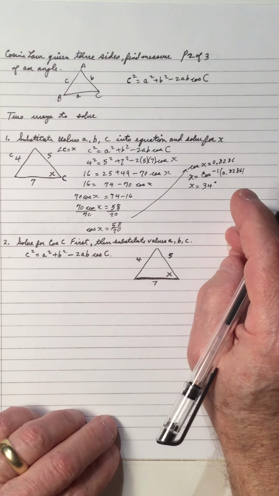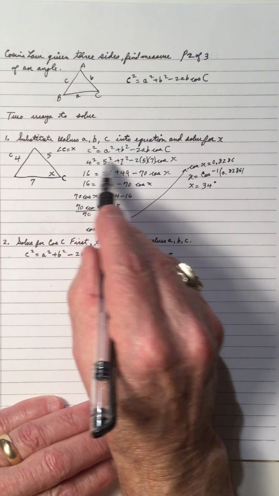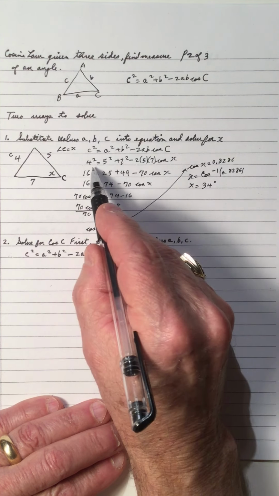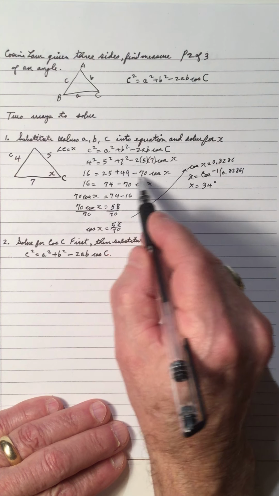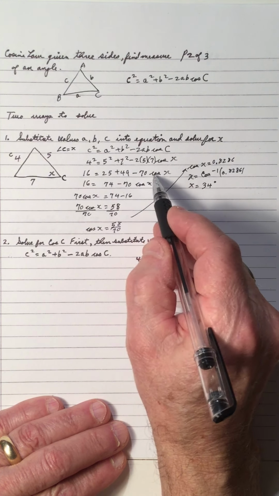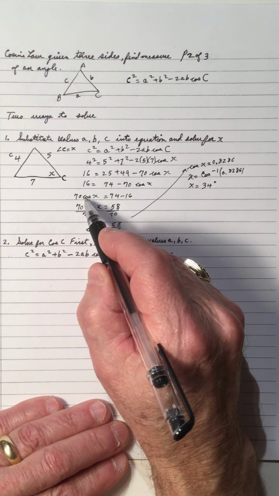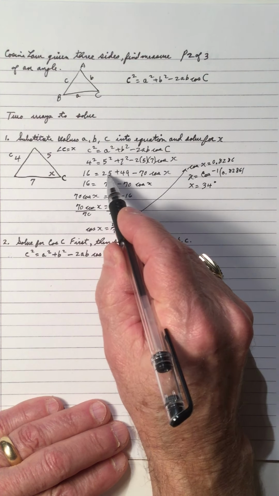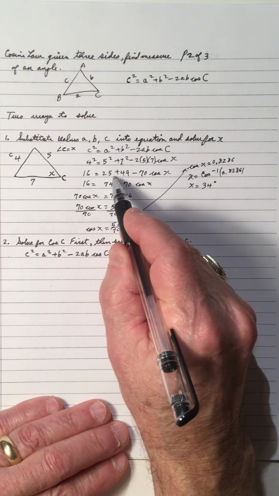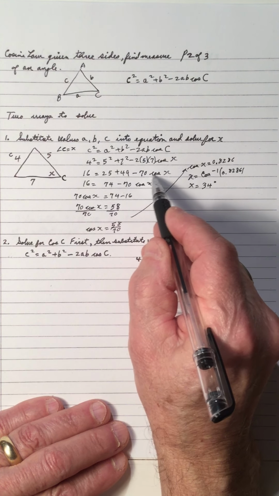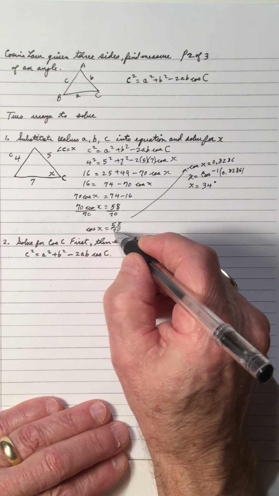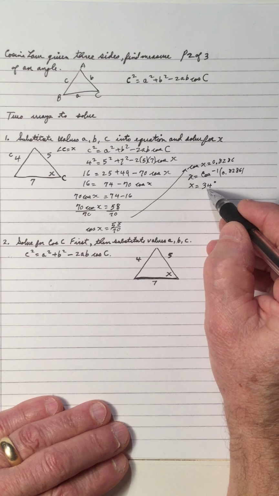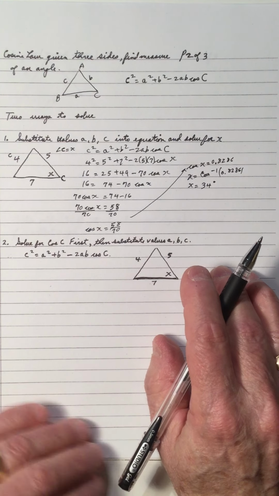Okay, so notice I subbed in all the numbers. We're trying to find the value of x. So we worked out our squares first, and then we multiplied these. And notice I moved the x over here, moved the numbers to the right. I added up these two first before I wanted to solve for x. We brought it down to a decimal, and we did the inverse of cos, and we got 34 degrees. That's one way to do it.